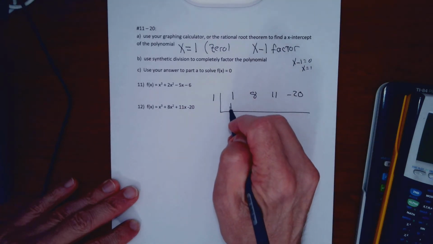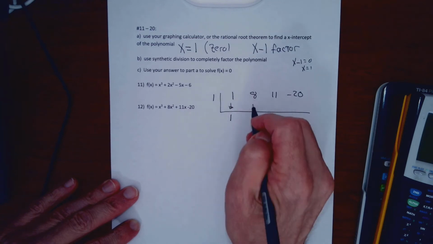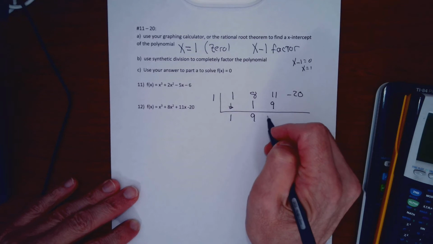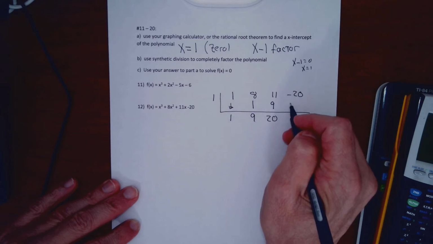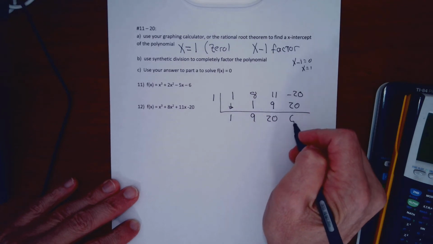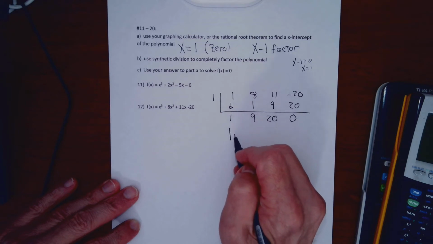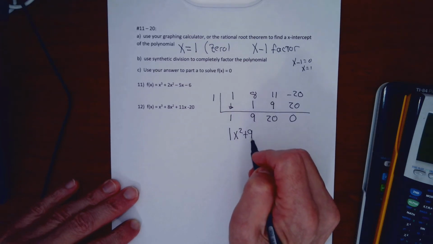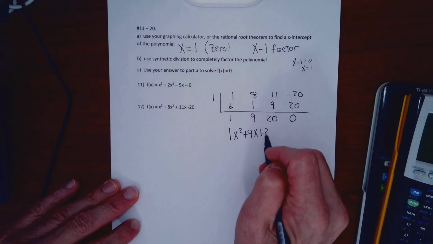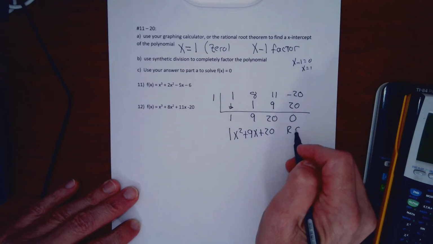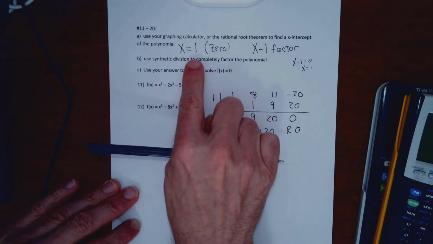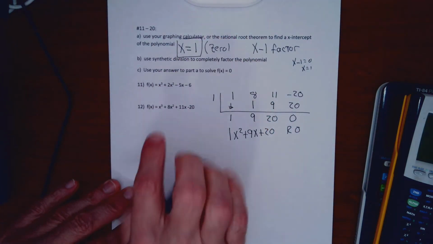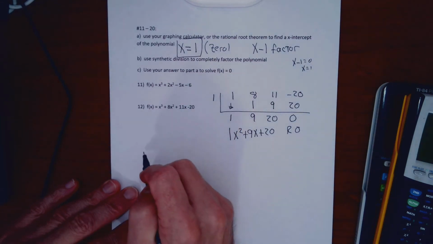So let me do this. Bring down my 1, multiply, add, multiply, add, multiply, add. So this is going to be 1x squared plus 9x plus 20. I lower the exponent by 1. Remainder of 0. So part A was just saying I'm going to use x equal to 1 for my synthetic division. Part B is now completely factor the polynomial.